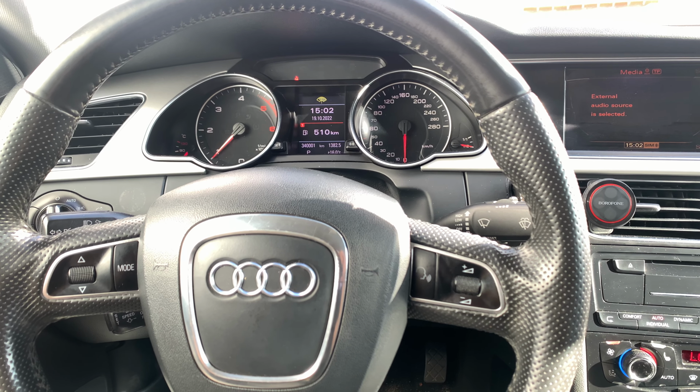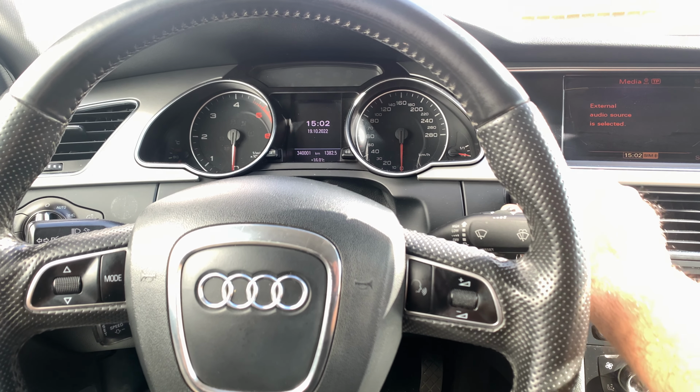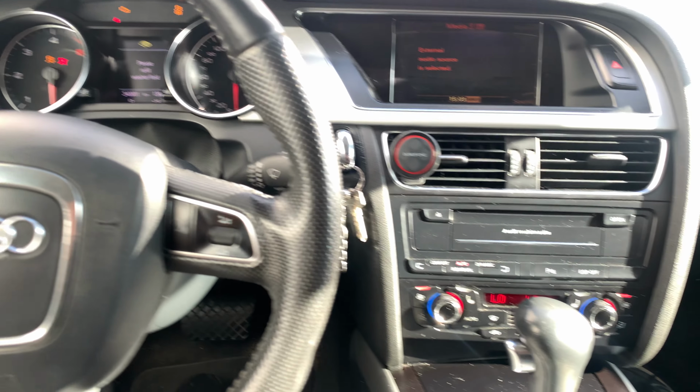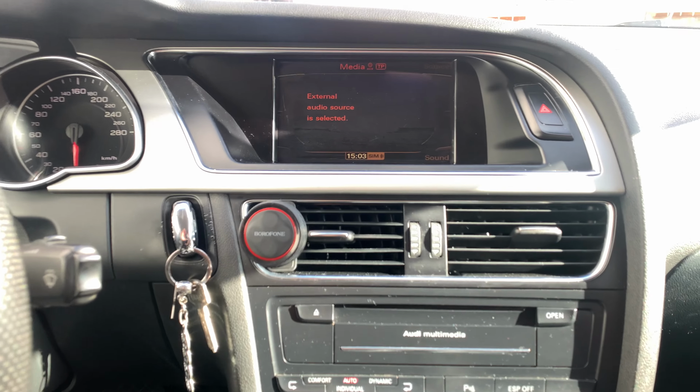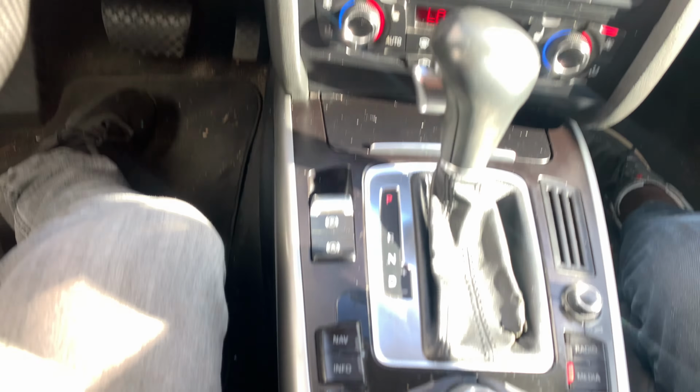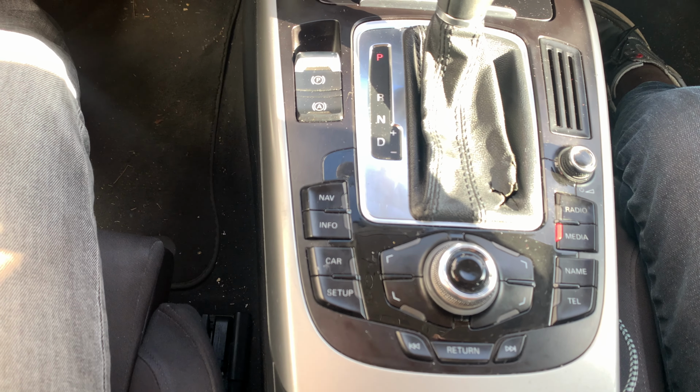Okay, let's start with this one. First of all, turn or press the ignition on. This is the press button. Then we're gonna use this area over here. To enter this area, you have to use these buttons over here.